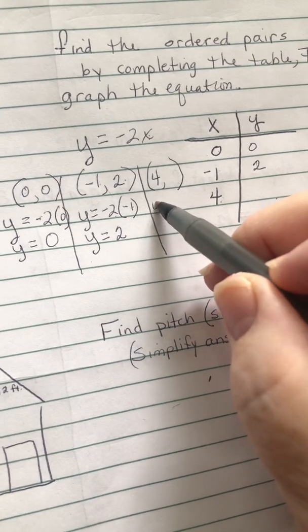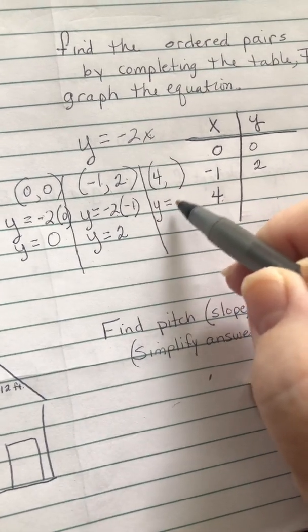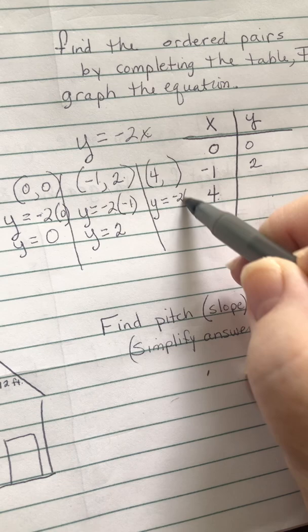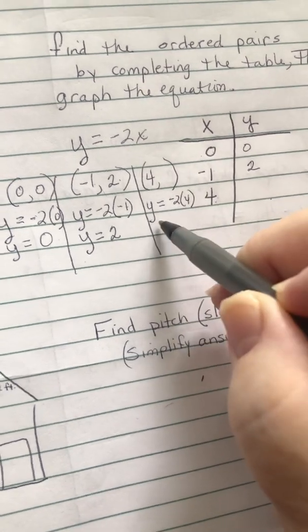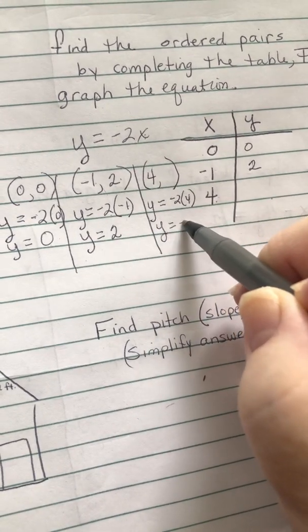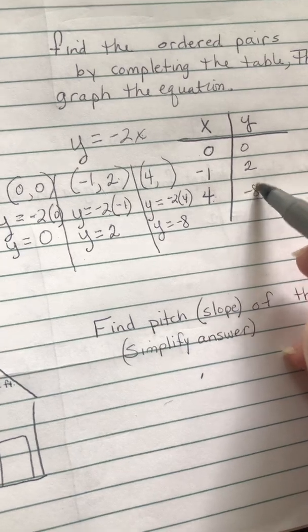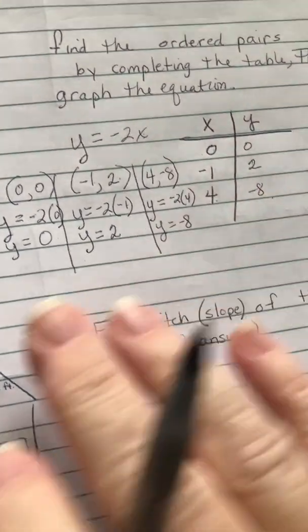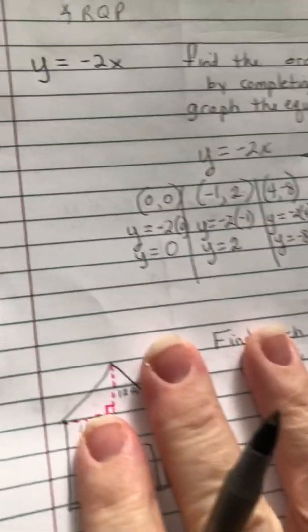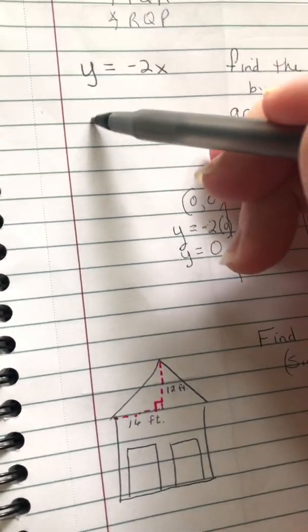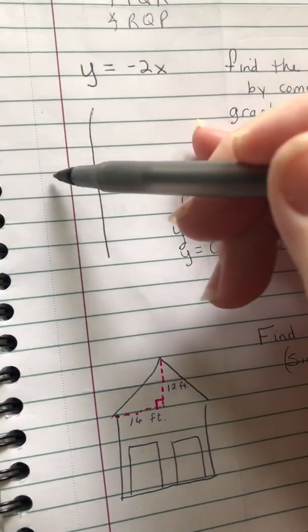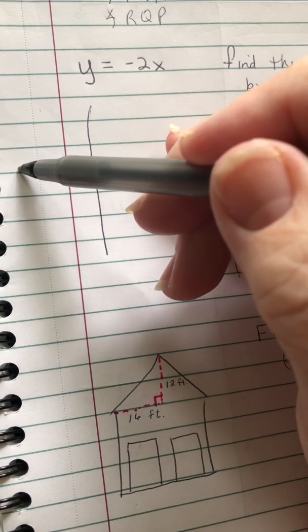Then we'll do it again. When x is 4, so negative 2 times 4, y is negative 8. So that's the matching set. So then on the graph, when we go to graph it, let's see if I can draw this graph reasonably neat.